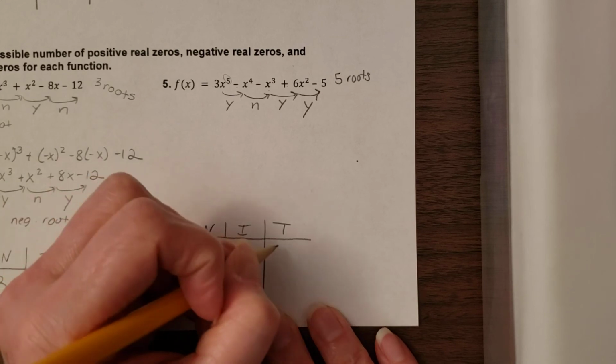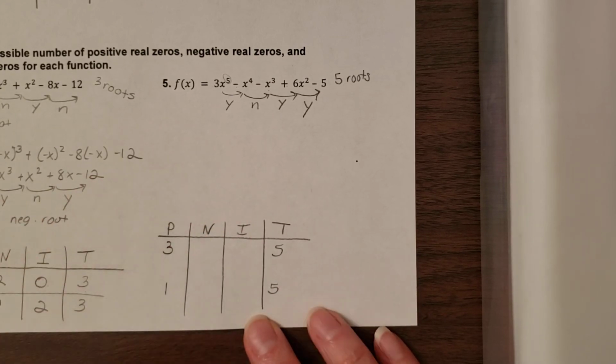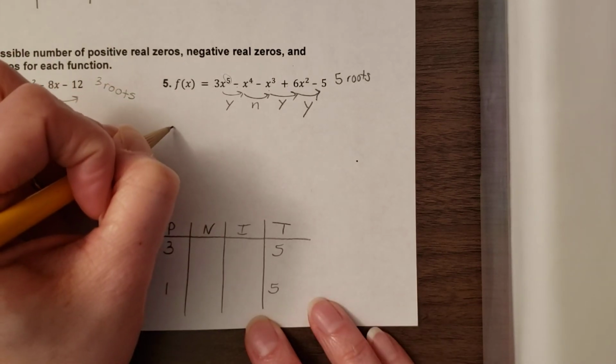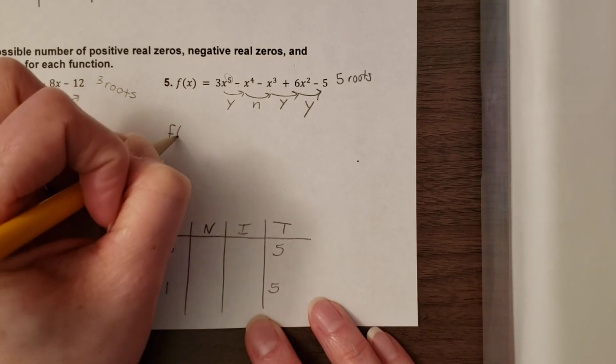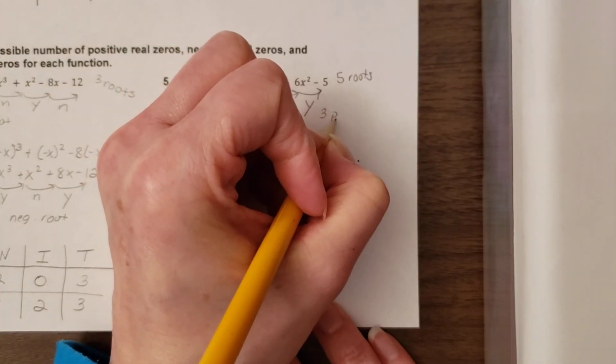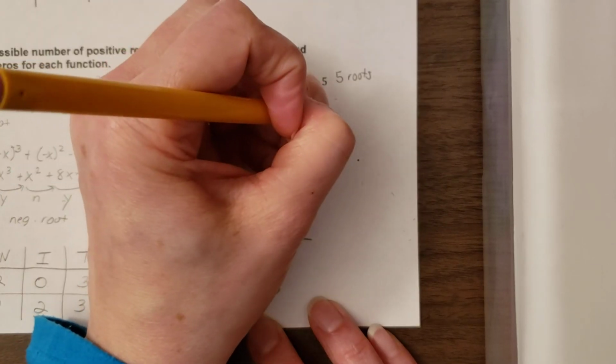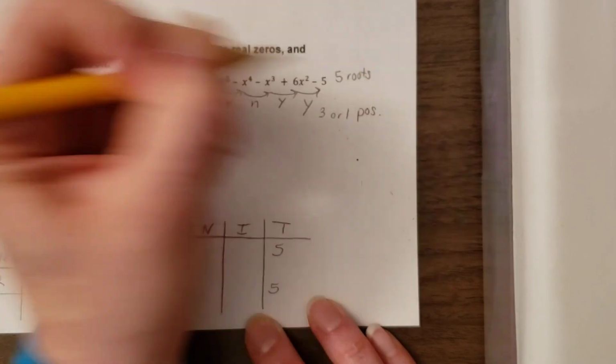Now, remember, we got to total 5. Now, I intentionally left a little space there. Let's go figure out the negatives. If it helps, if you want to write 3, some people like to write this down. 3 or 1 positive.